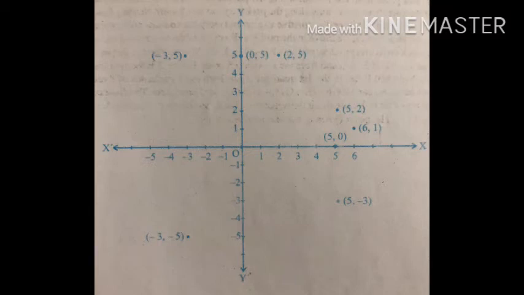So if we interchange the coordinates, the position of (y, x) will differ from the position of (x, y). This means that the order of x and y is important. Therefore, (x, y) is called an ordered pair. The ordered pair (x, y) is not equal to the ordered pair (y, x).